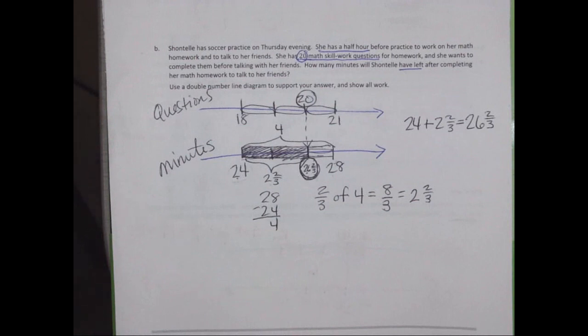Kalia? I actually did something a little bit extra. Yes, we're about to do that. So, does it make sense? Do we talk like this when we're talking about minutes? If I say, it took me 26 2/3 minutes to do 20 problems, no, we don't really talk like that, right? How would we say something like that? Minutes and seconds, right?